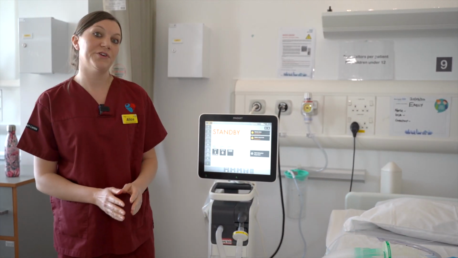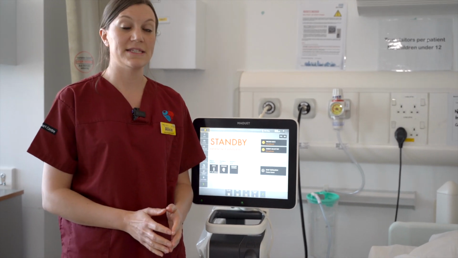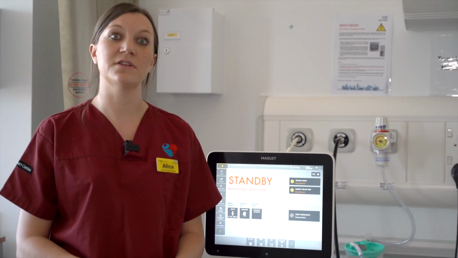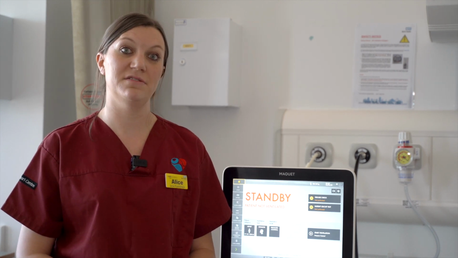Another problem that could occur in this patient group is the incidence of a pneumothorax. This is a very serious condition and will need immediate attention. Make sure that you're using all your clinical skills to identify this pneumothorax and seek help from the ICU team immediately.